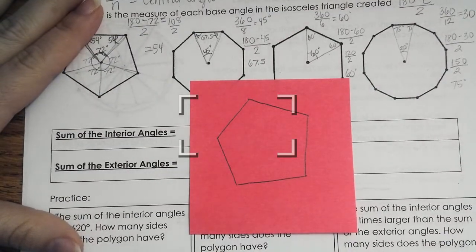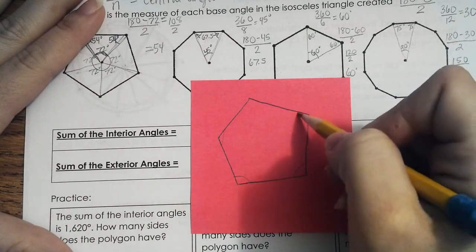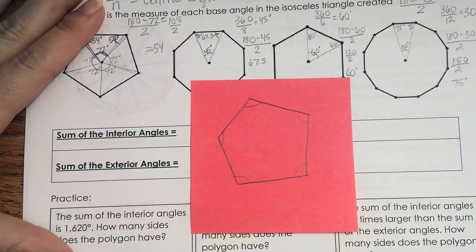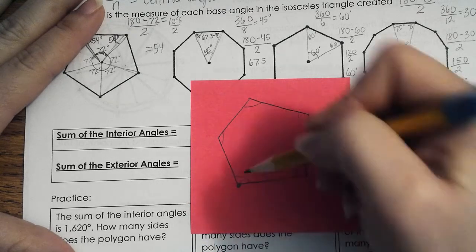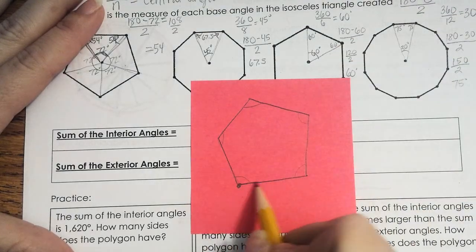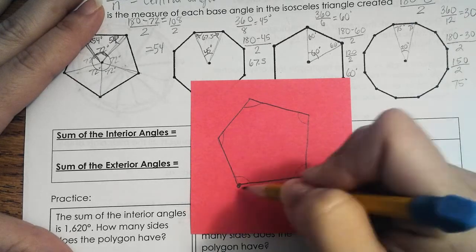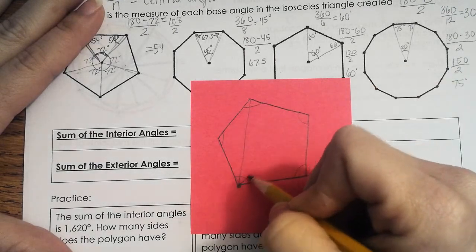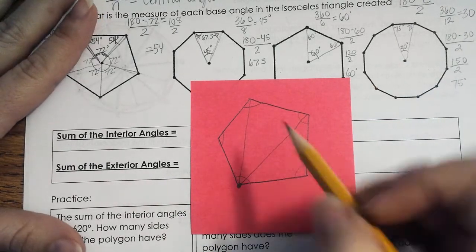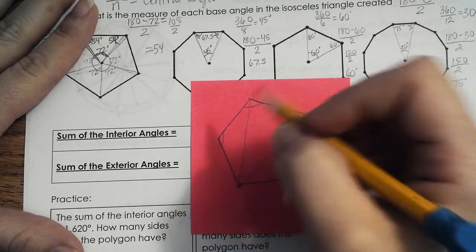This one is irregular. If we wanted to know how many interior angles, the total degrees of these 5 angles added together, if we pick one vertex, all right, let's pick this vertex, and from here, draw a segment to all the other vertices. From here to here and here to here, we're just following along the outside edge along the perimeter of that pentagon. But from here to here and here to that vertex, we've taken this pentagon and we've broken it up into triangles.